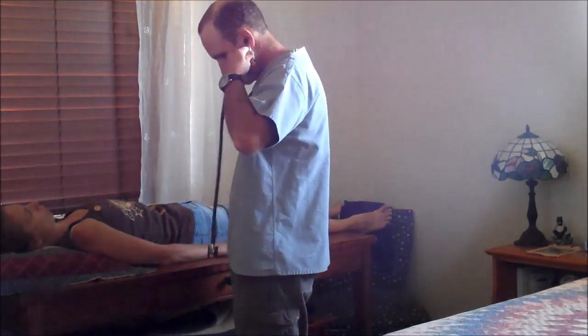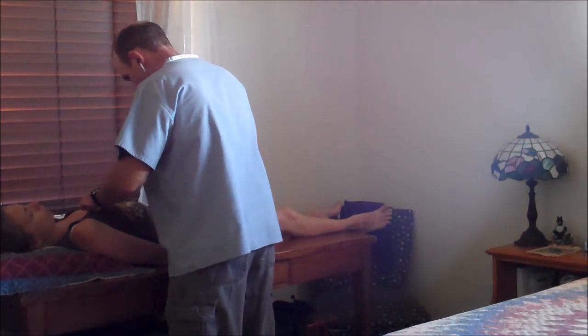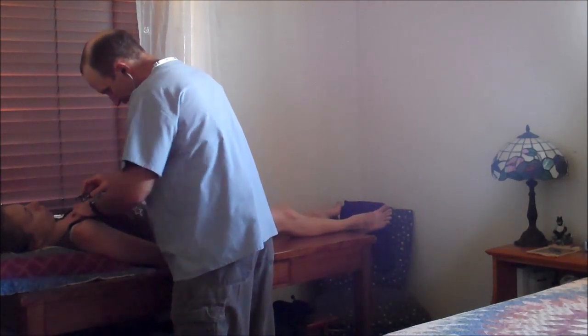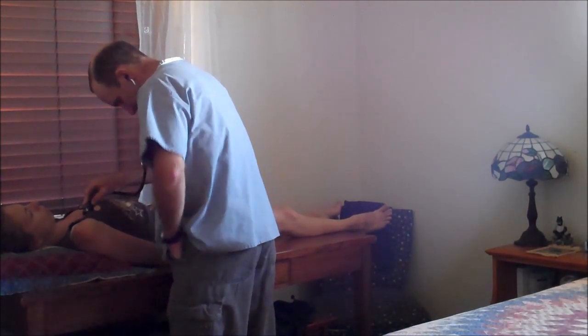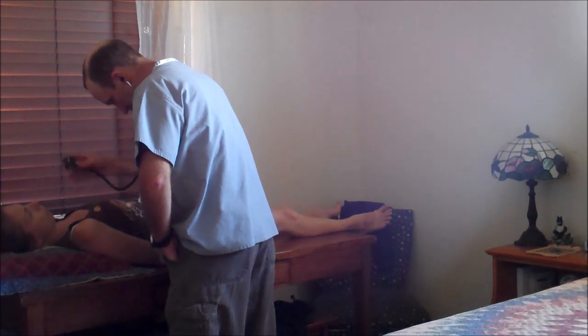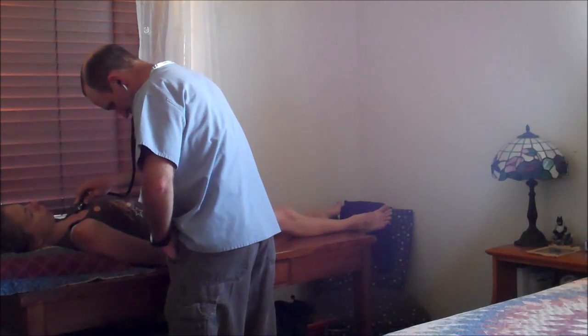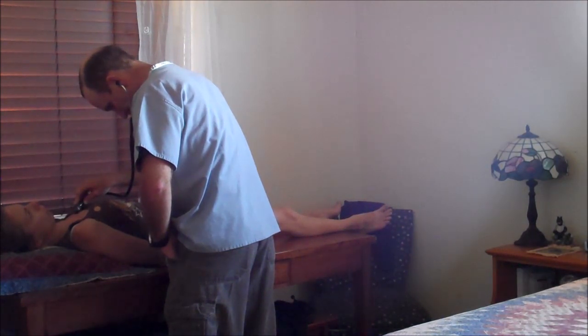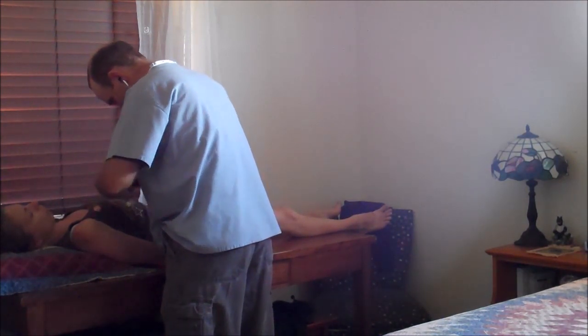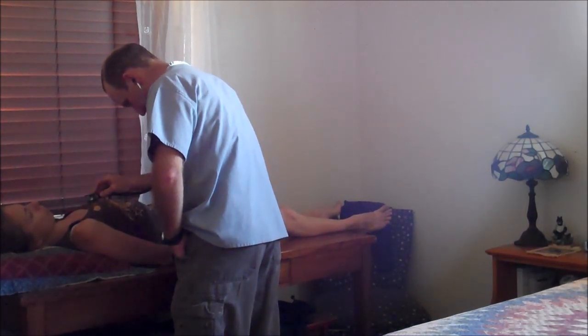So for our heart sounds, we're going to start at the right sternal border, second intercostal space, right off the angle of Louis there. I am listening for the aortic valve here. I'm going to come over to the second intercostal space, left sternal margin. We are listening for the pulmonic. We go down to third intercostal space, left sternal border. This is Erb's point.